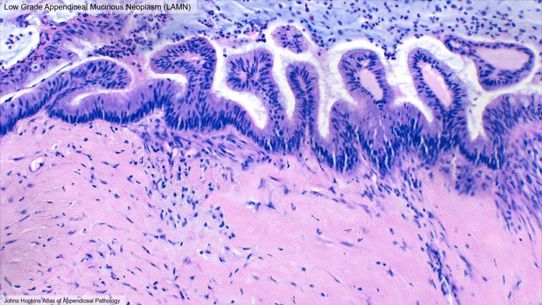And here's one more example. This one has more of a papillary architecture, but again, we can appreciate the low-grade cytologic atypia and the underlying fibrosis with lack of a lamina propria and muscularis mucosae.